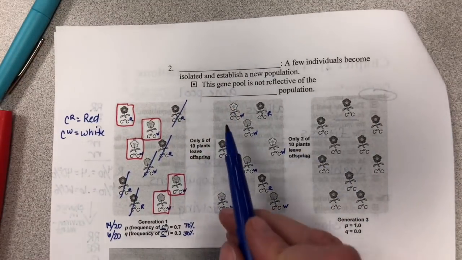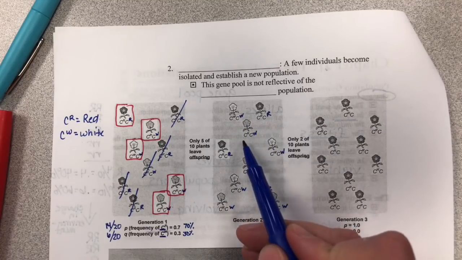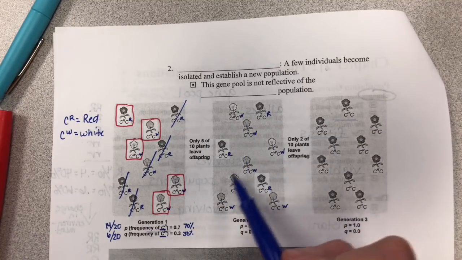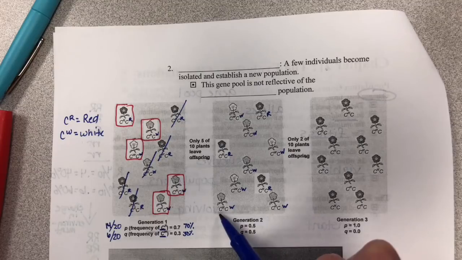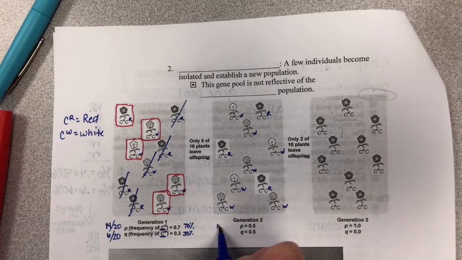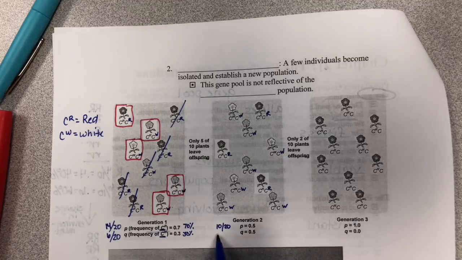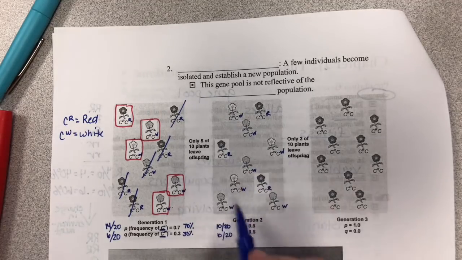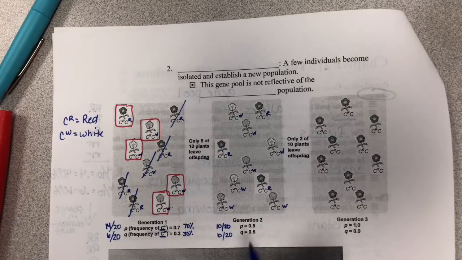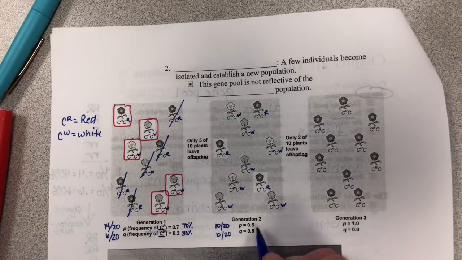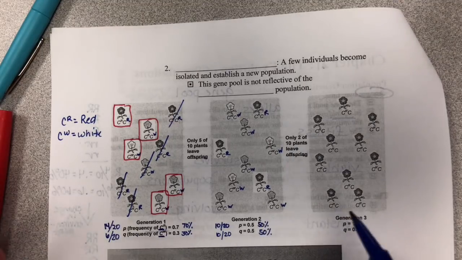So if we count it up, 1, 2, and then 3, 4, 5, 6, 7, 8, 9, 10. So 10 out of the 20 alleles are going to be white, and 10 out of the 20 alleles, if you counted them up, will be red. Therefore P and Q, or the frequency of CR and CW, are 50% now. And so we have seen how this changes the population.